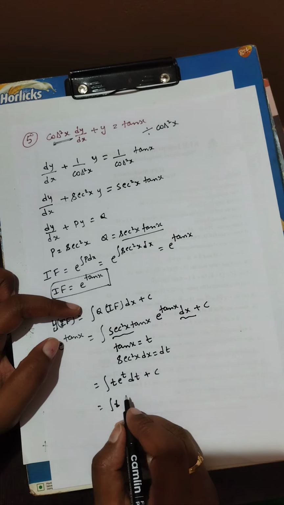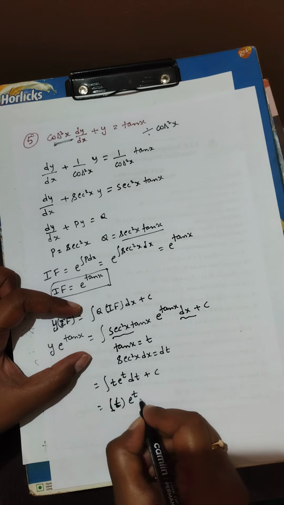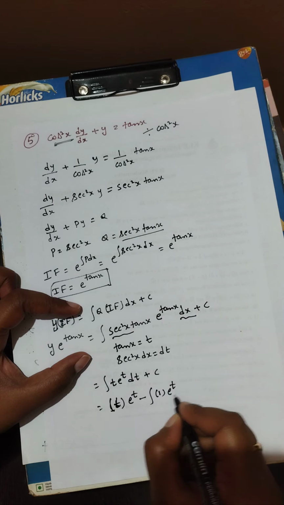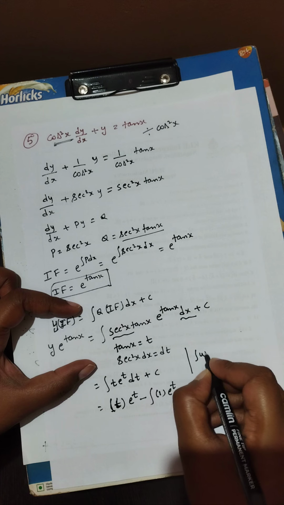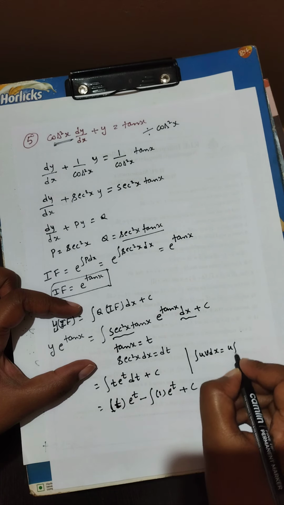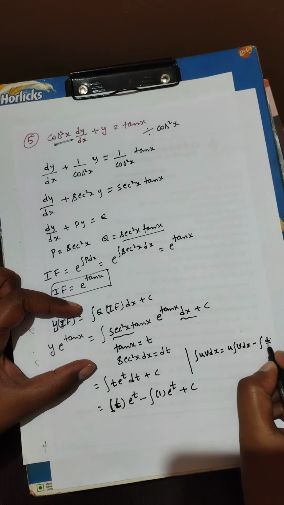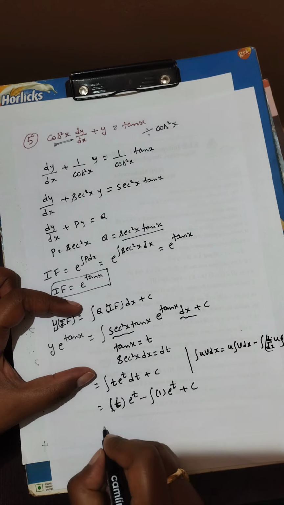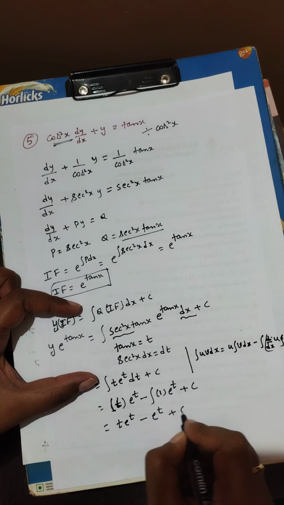So the first function, let me consider it as t. T into integration of e power t, minus integration of differentiation of t, which is 1, into integration of e power t, plus constant of integration c. Integration by parts formula: integration of uv dx is u integration of v dx minus integration of d by dx of u into integration of v dx, whole into dx. That we applied here directly. So you will get t e power t minus e power t plus c.